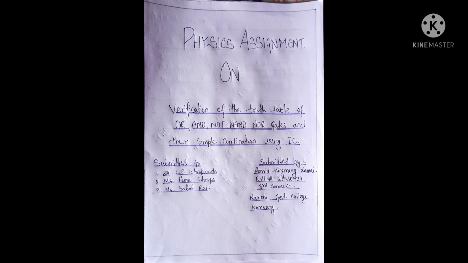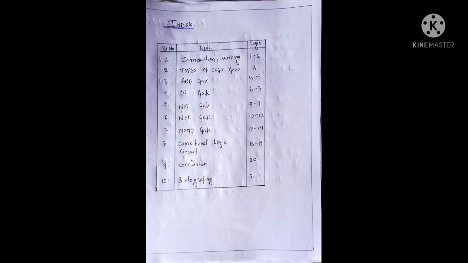I am here to present my presentation on the verification of truth table of logic gates and their simple combination using integrated circuit. In this topic, we are going to cover the introduction and working of logic gate, the types of logic gates and the verification of each of the types, and the combinational logic circuit, and the conclusion.